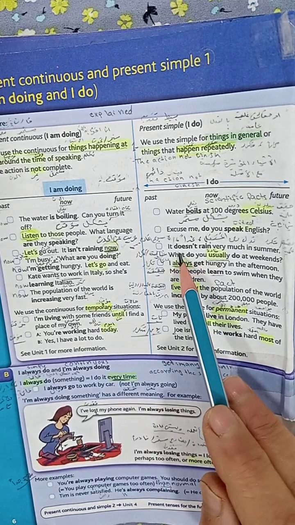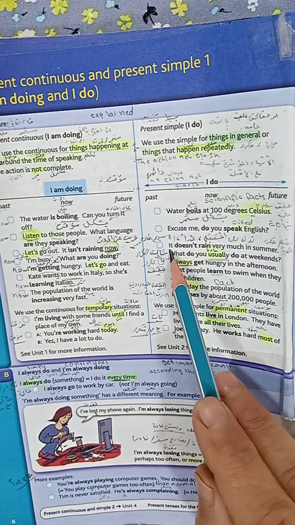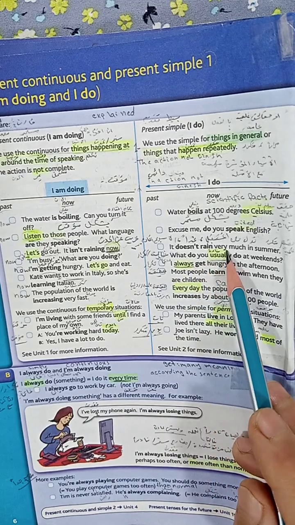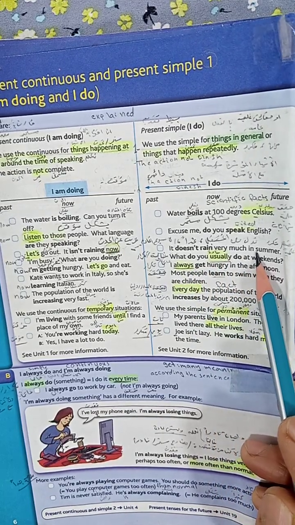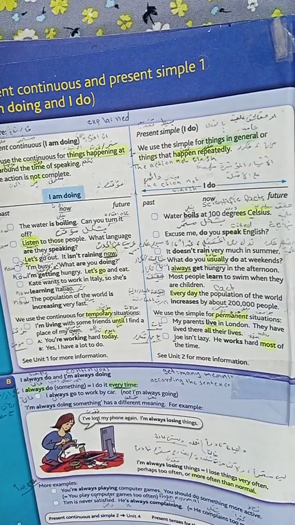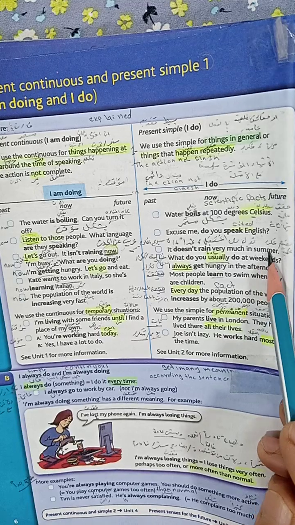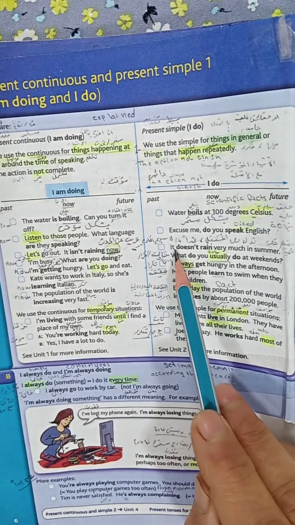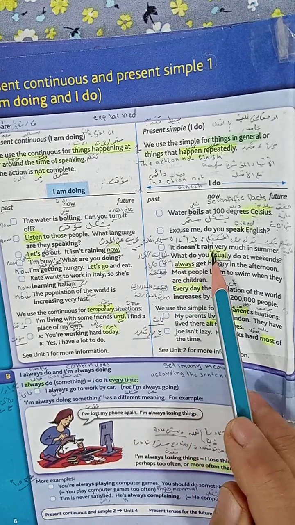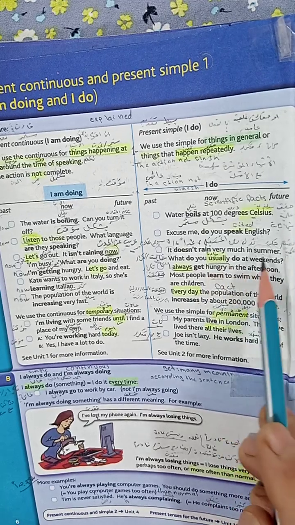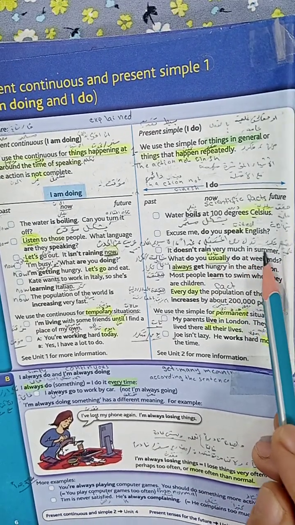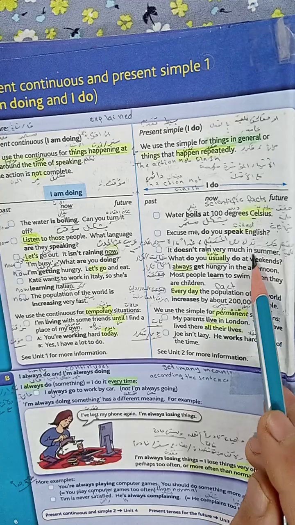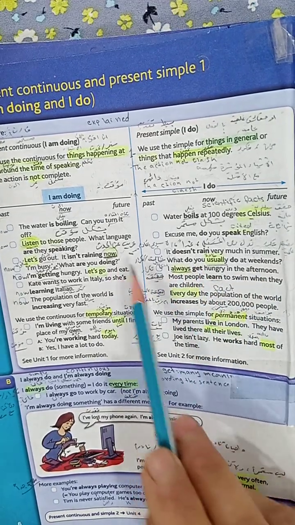Compare with present simple. It doesn't rain very much in summer. I'm talking about a fact. In summer, usually, it means the sky doesn't rain. Of course, we all know this is a scientific fact. So this is the difference between them.